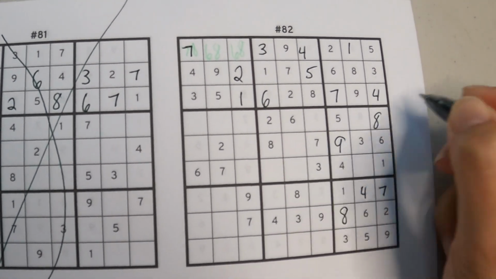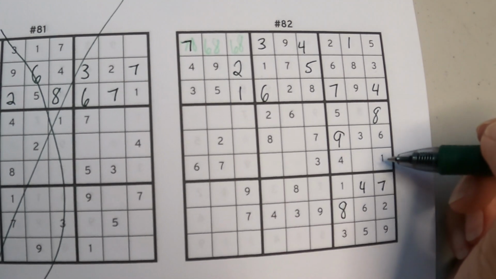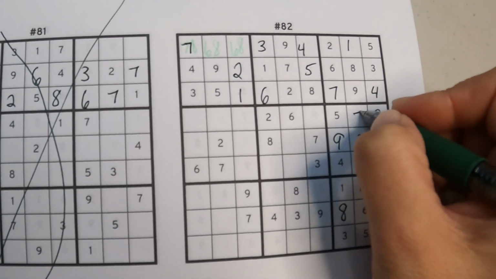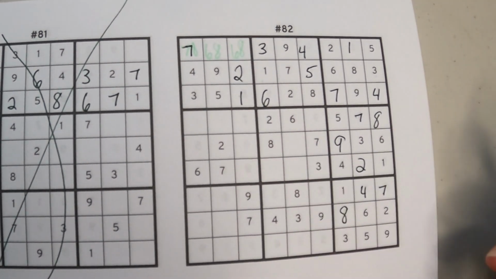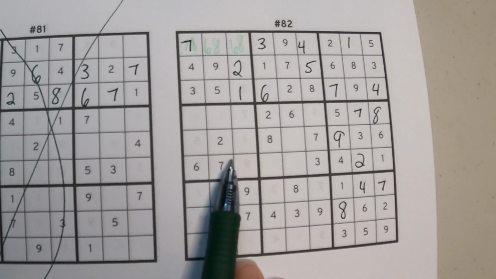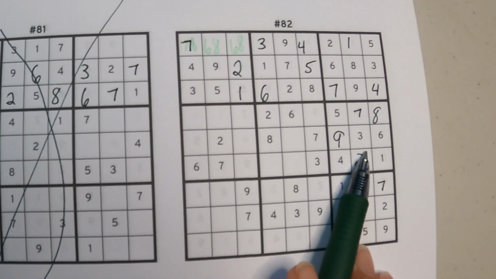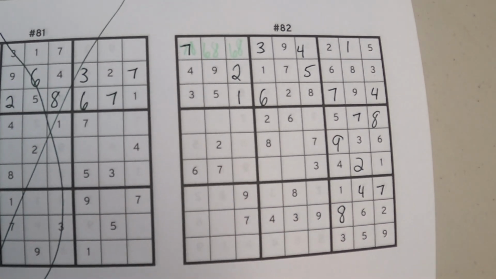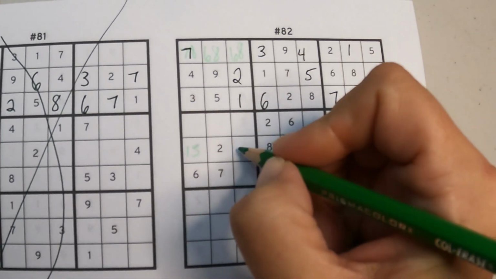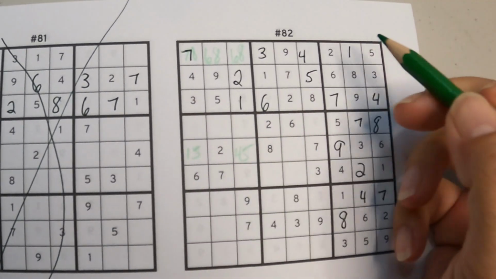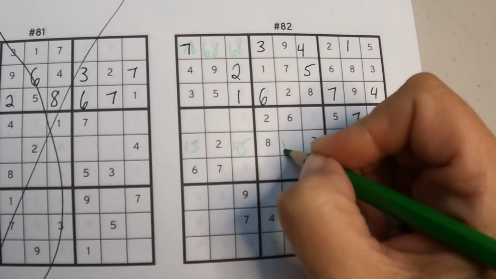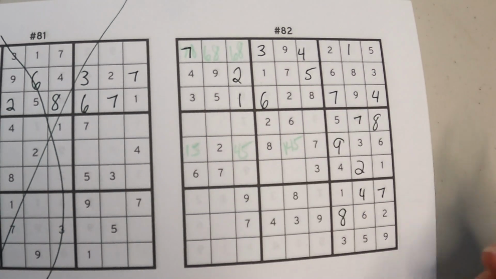For this column, we've got 1, 2, 3, 4, 5, 6, 7. We're missing an 8. Finish out this box, we're missing 2 and 7. We've got a 2 there, so 7, 2. For this row then, we're missing 1, 4, and 5. We've got a 4 there, so 1, 5, a 1 there, so 4, 5. And no help here, so 1, 4, 5.